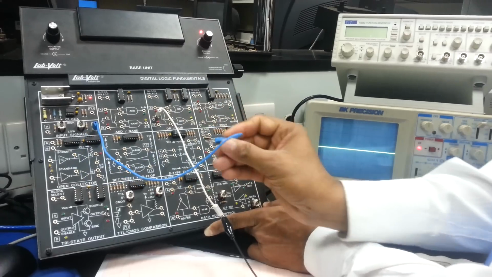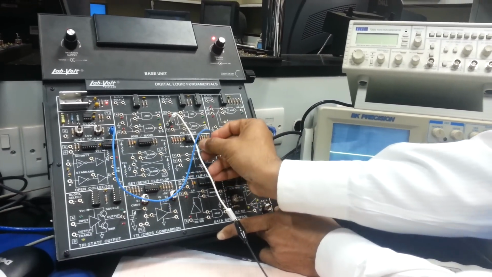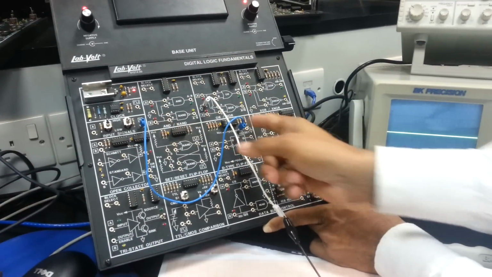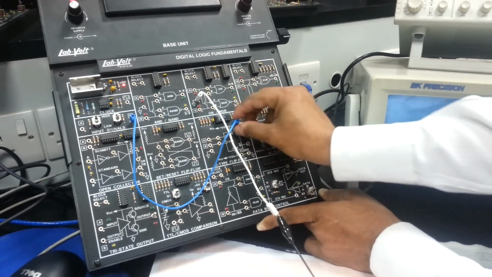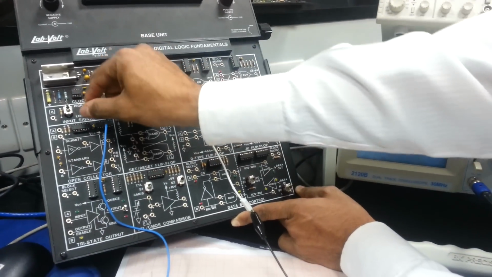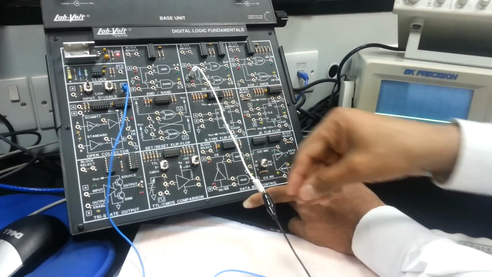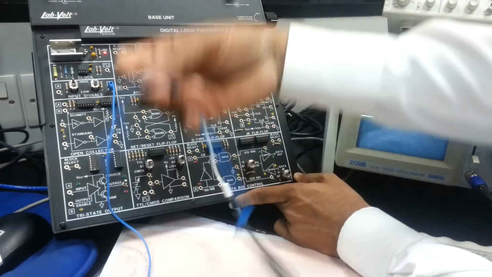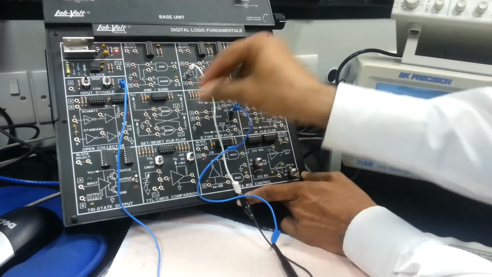So use logic 0, suppose to set, apply here. Logic 0 apply here. It should set. Connect the output level.